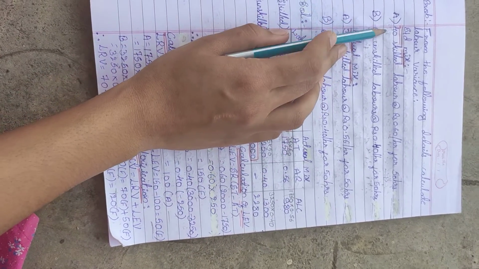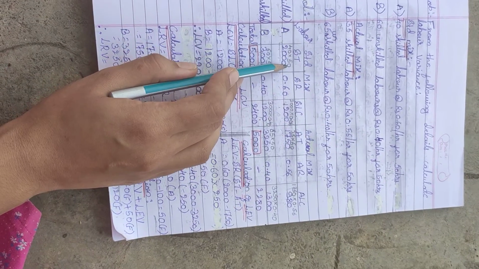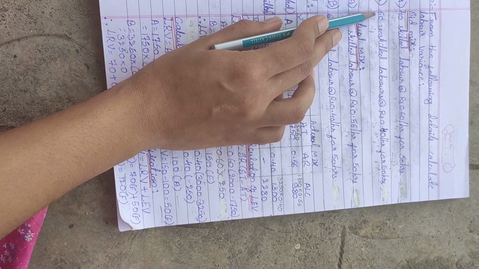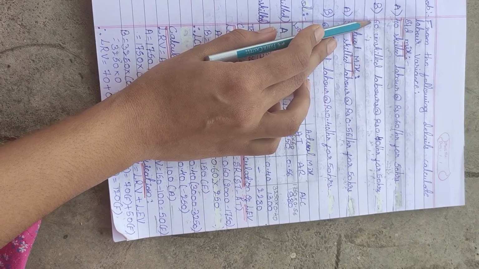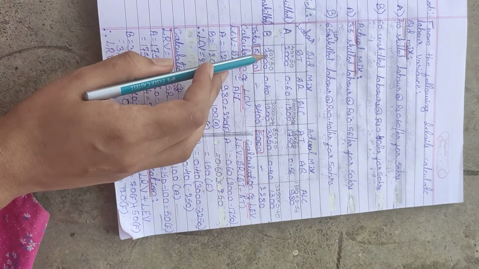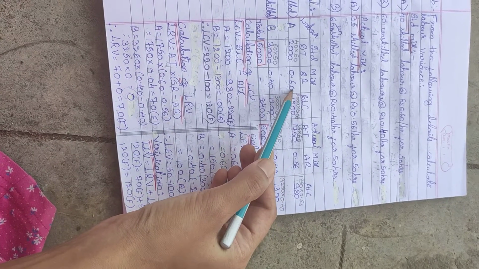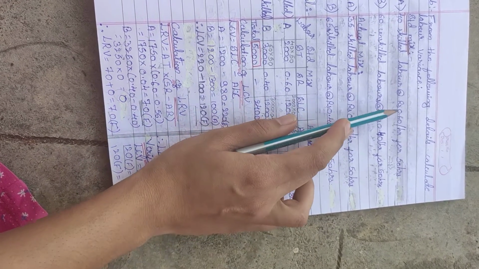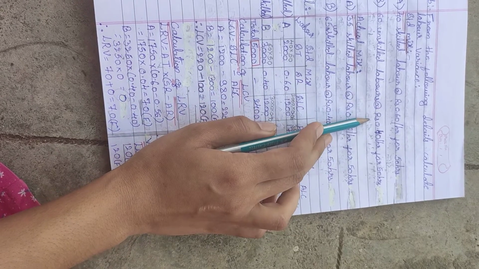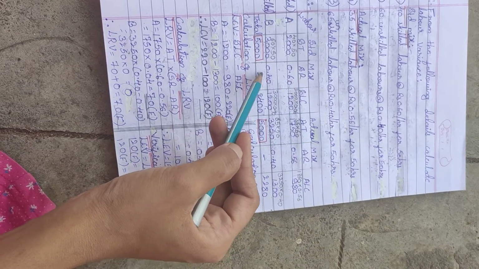How to calculate? 40 skilled laborers employed and 50 hours they have worked. So 40 into 50 will be 2000. Similarly for the B also, 60 employees have been employed and each of them worked for 50 hours. 60 into 50 will be 3000. And then next comes the standard rate. Standard rate will be 0.60 per hour for the labor A and 0.40 per hour for the labor B. That also we have taken.